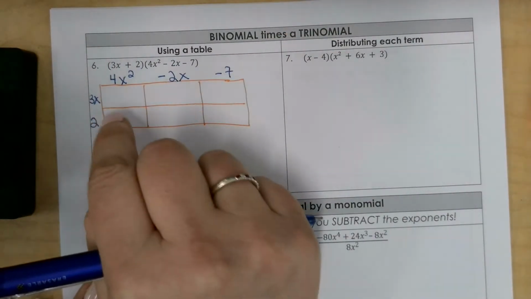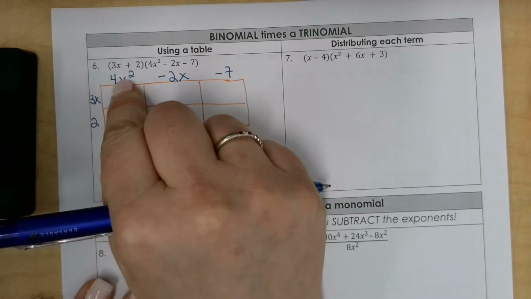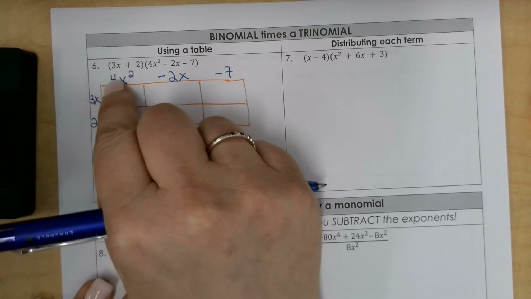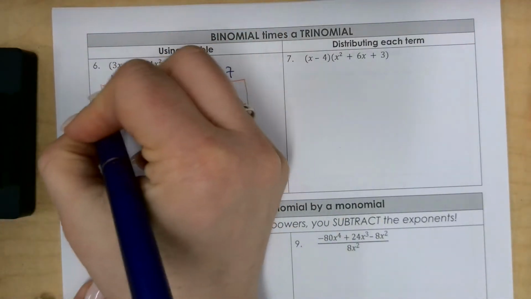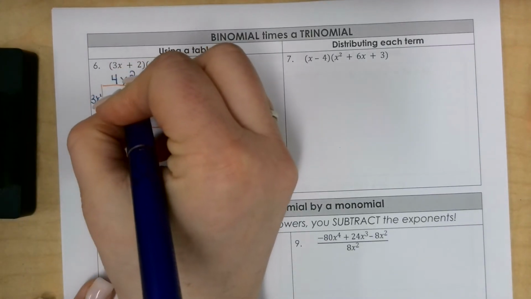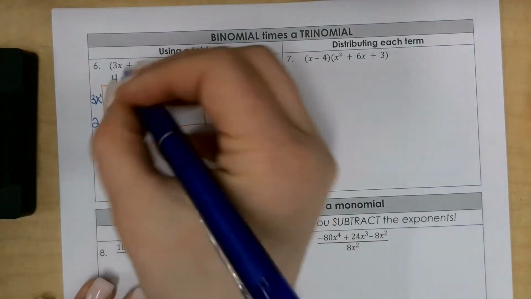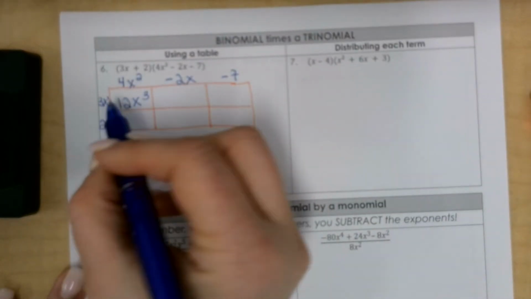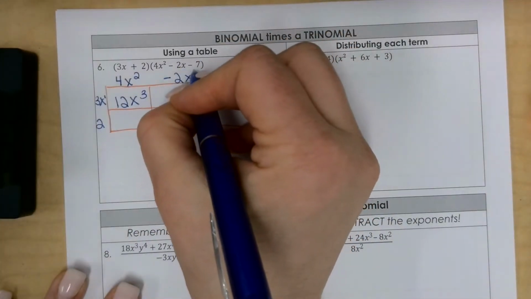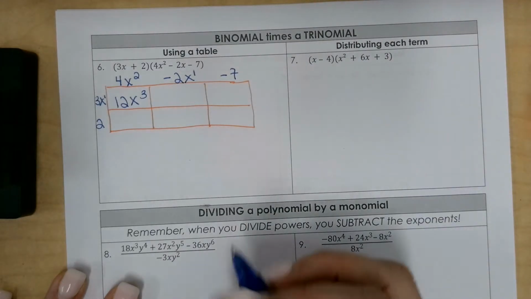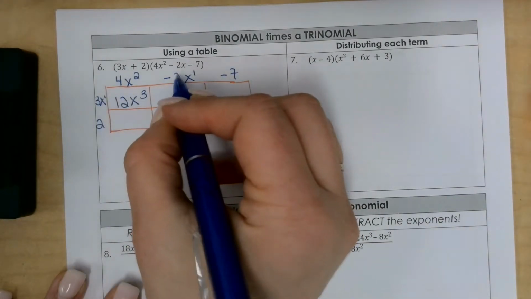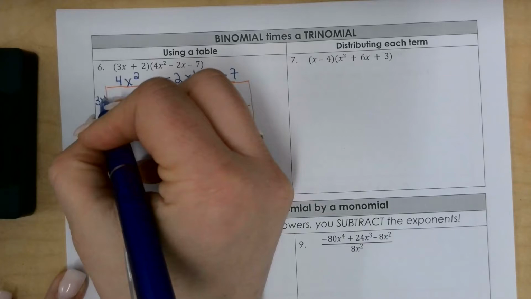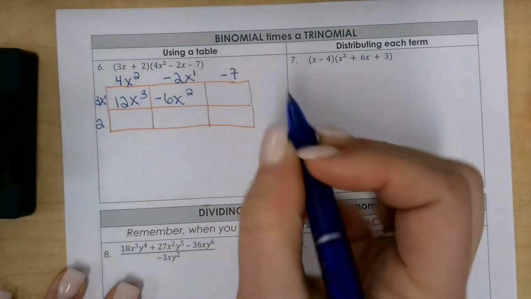Now it's time to multiply. I have 3x times 4x squared. So that's 3 times 4, which is 12. And x to the first times x squared, that's 1 plus 2, I've got x cubed. Now I've got 3x to the first times negative 2x to the first. 3 times negative 2 is negative 6. 1 plus 1, I've got an x squared.